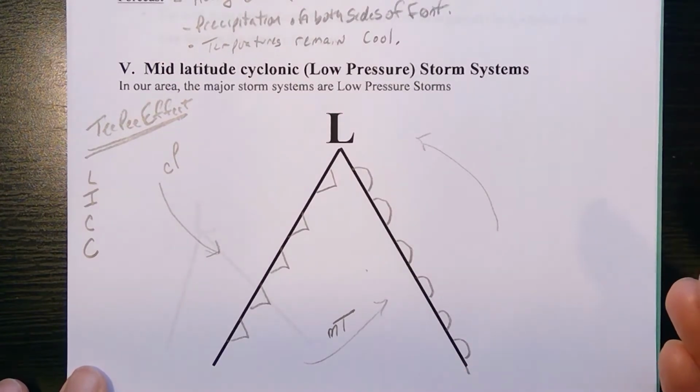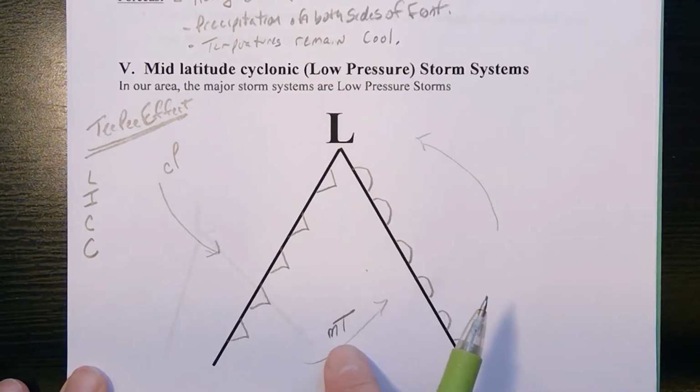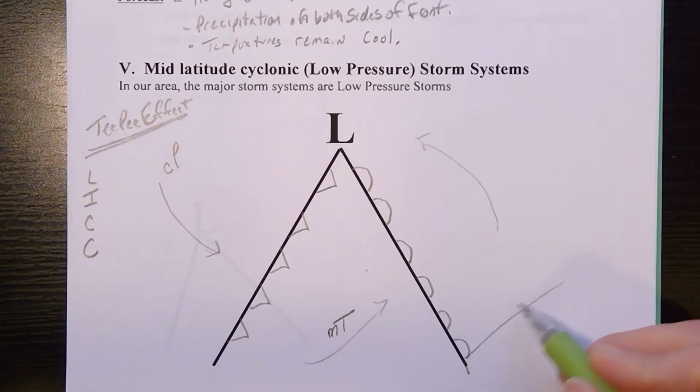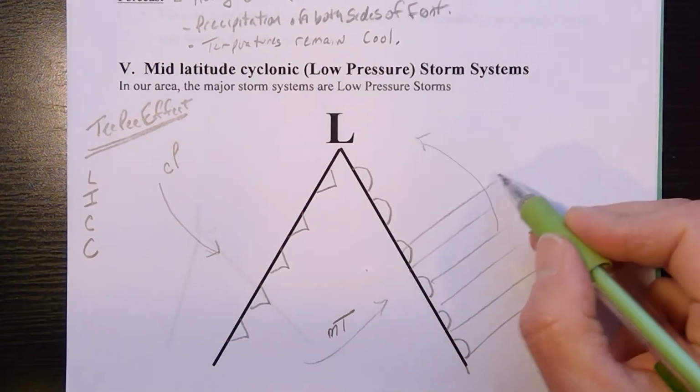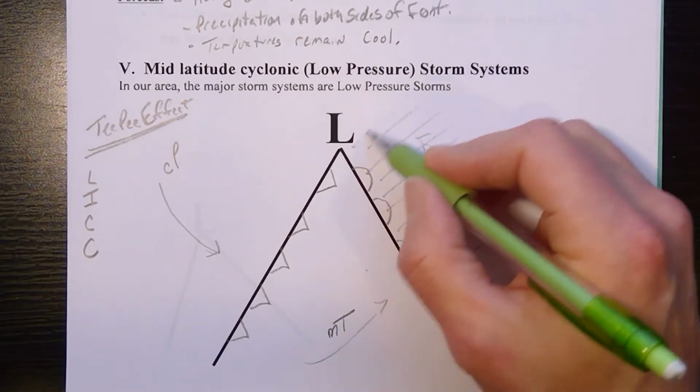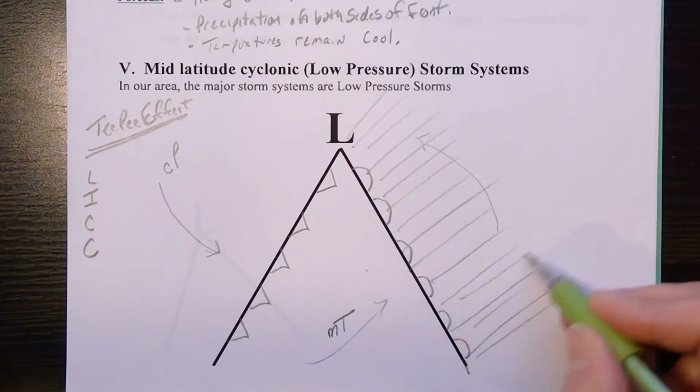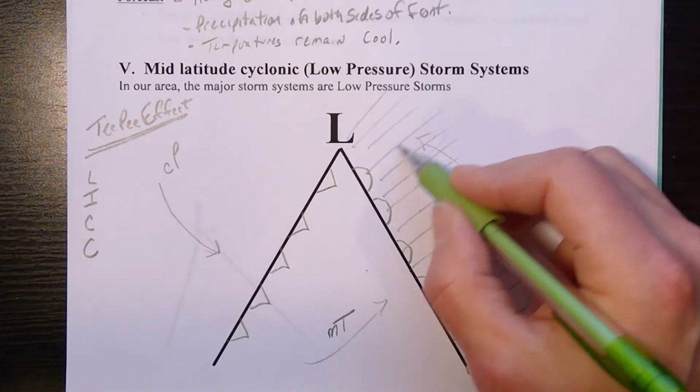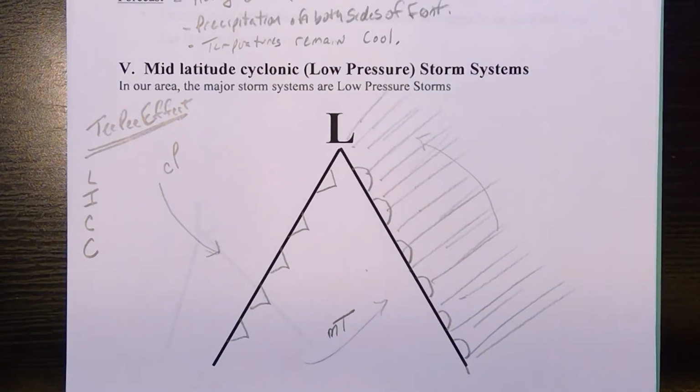Is that all? No, that's not all. So I know it's warm inside the TP, it's cold outside the TP. If you're looking at the precipitation, where does it rain? Okay, the rain is going to be falling ahead of the warm front. So you have a broader band of gradual precipitation out ahead of the warm front.